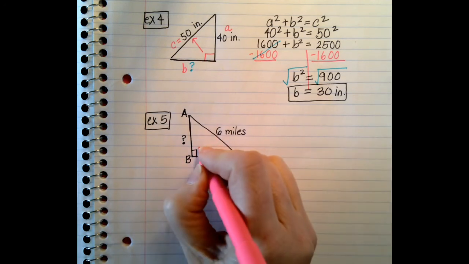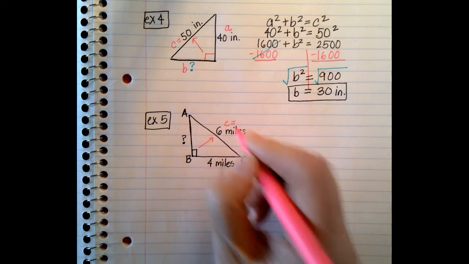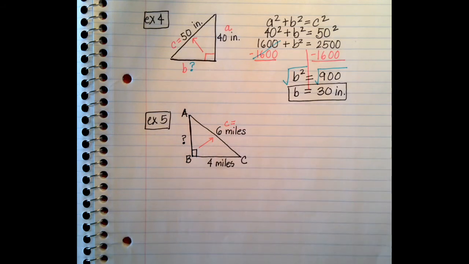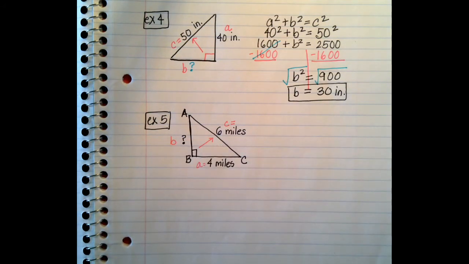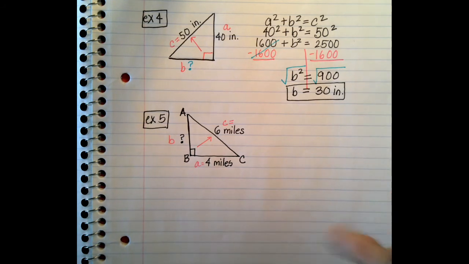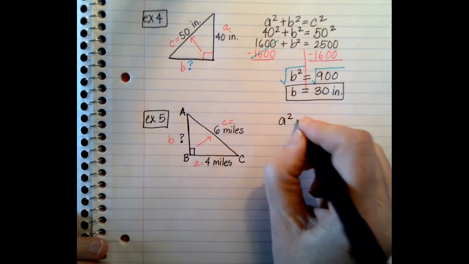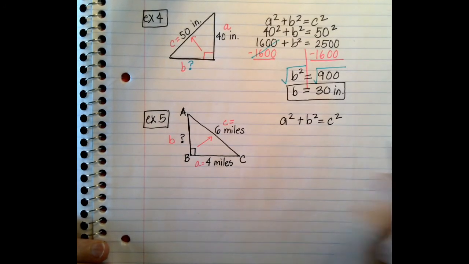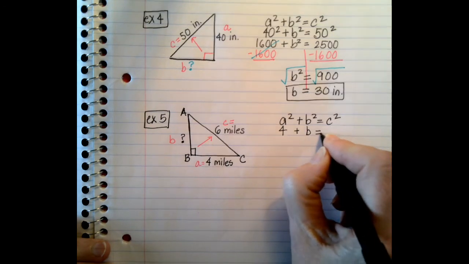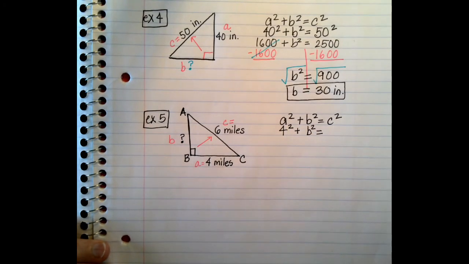Again, I want to be able to know which one is C. This guy out here is C. It's across from that 90-degree angle. I will call this A. What we're looking for is B. Again, A and B are interchangeable, so if you decide you want to label that B, have a great time. Let's start with my formula. A squared plus B squared equals C squared. I know that A is 4. I don't know B. Oops, sorry, forgot the squares. And I know that C is 6 squared.